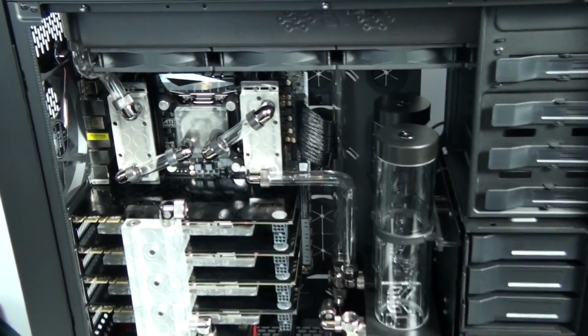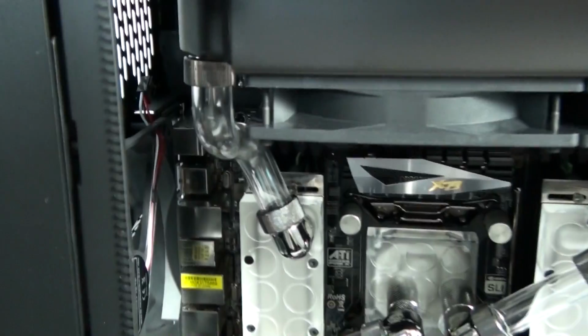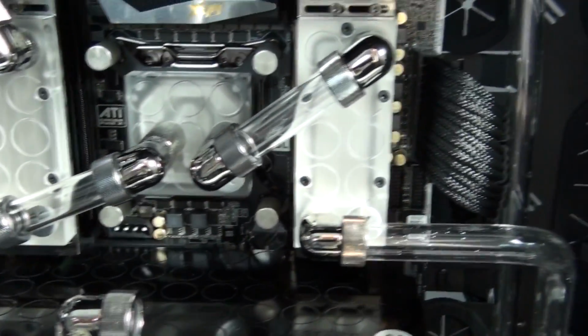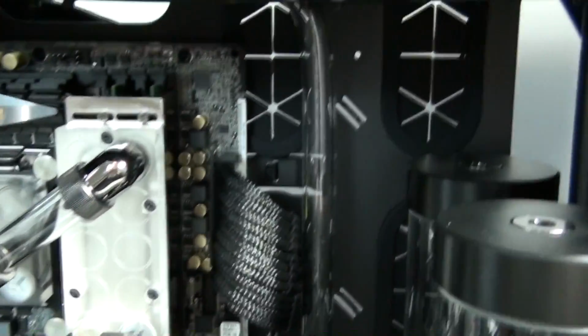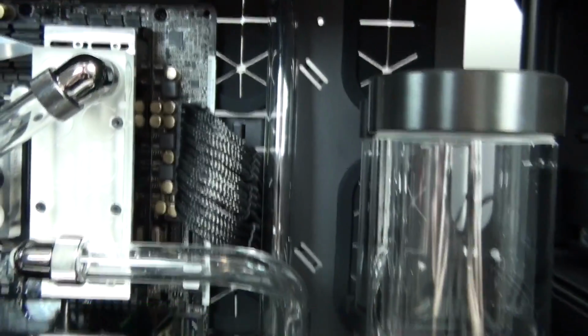This is the final part of the build log, so I'm going to start this video by finishing the water cooling loops and filling them. After that, there is still a fair bit of work to be done, particularly on the custom wiring. I also need to install the lighting, and finally I'm going to move on to the testing.